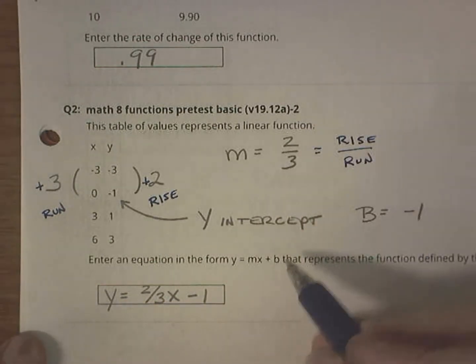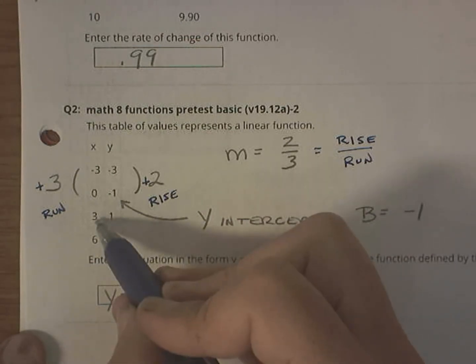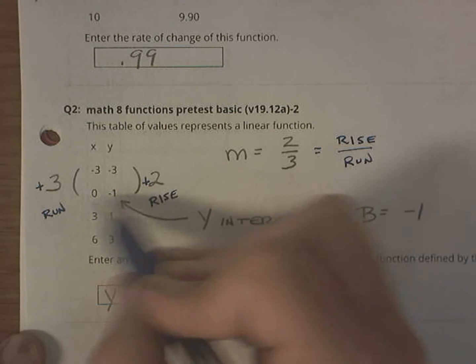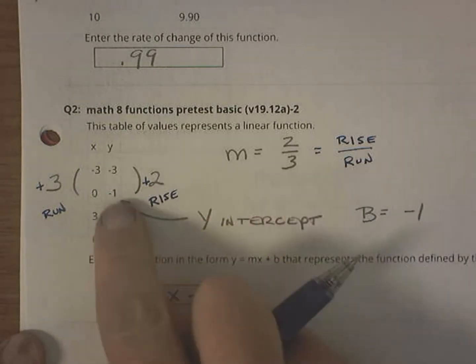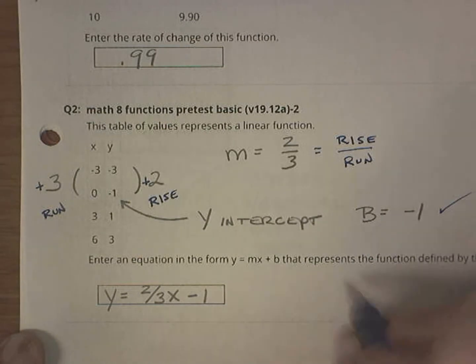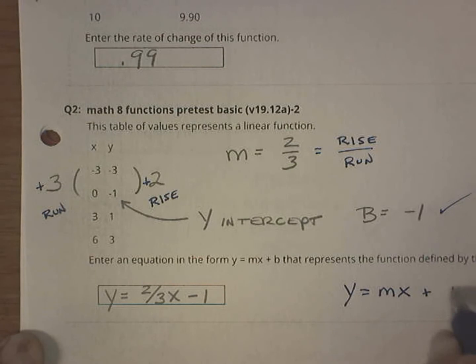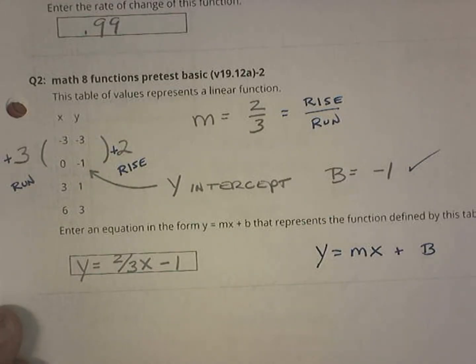Then I need to go find my intercept. This is not my intercept. Why? It's not 0. This? Nope. It's not 0. This one? Yes, it is. Why? Because it's at 0. So my intercept's at negative 1, right here. And I plug it into y equals mx plus b. Plug in my m, which is 2/3. Plug in my b, which is negative 1. And there's my answer.